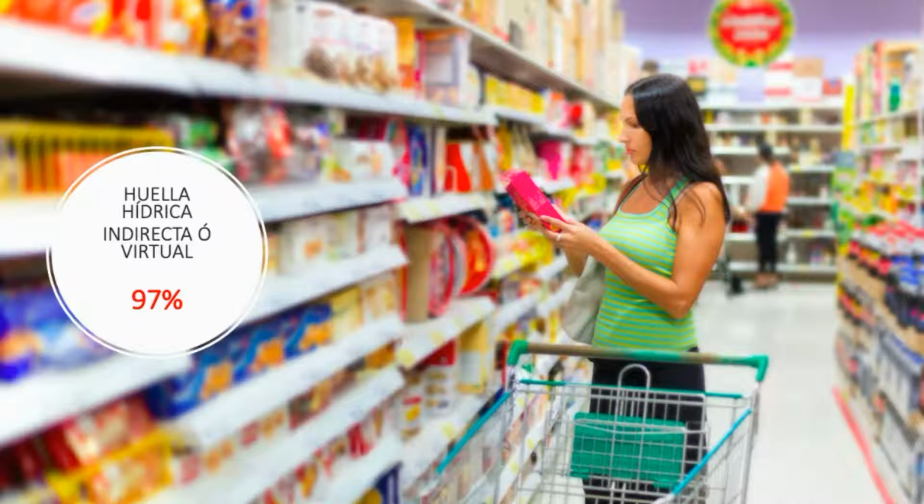So every product that comes from an agricultural production as a basic means has a water footprint, and it's transferred to the final consumer as an indirect water footprint. So that is very important.